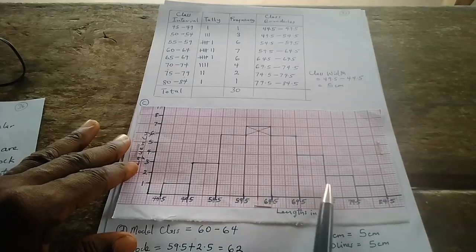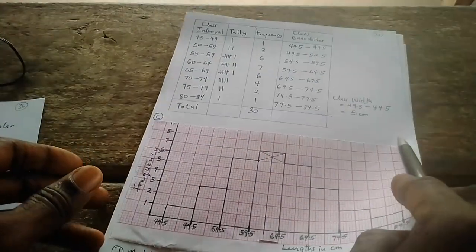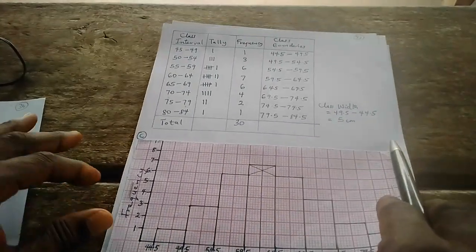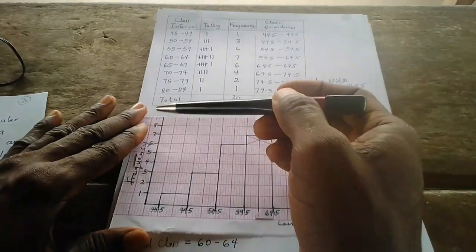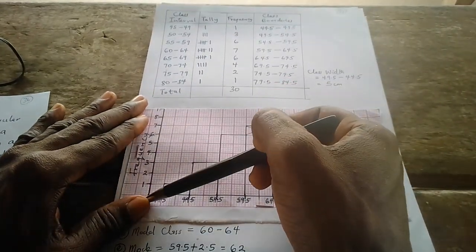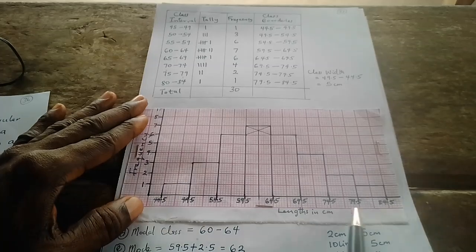So there is now continuity. So now we will draw it. It's just as if you want to draw the bar chart. So first of all, you need to get your vertical axis, then your horizontal axis.